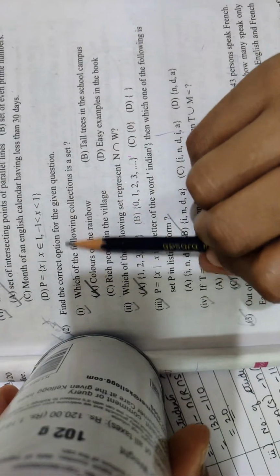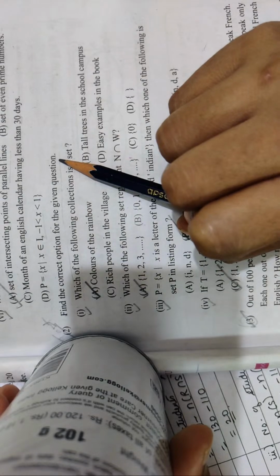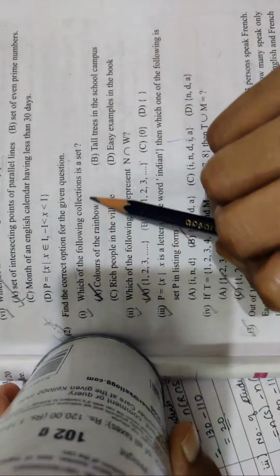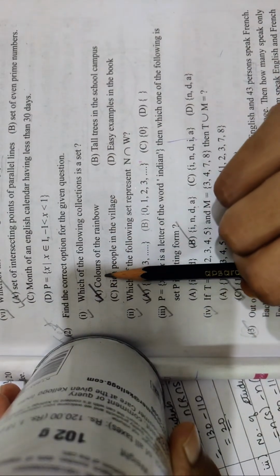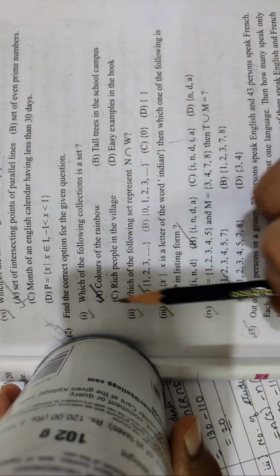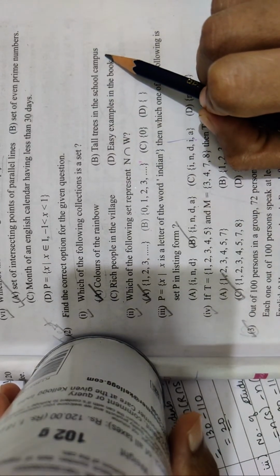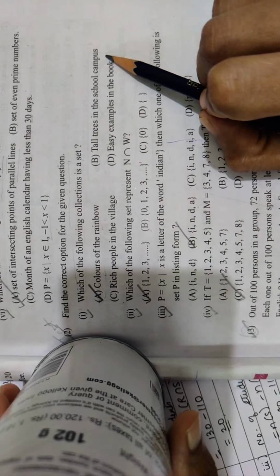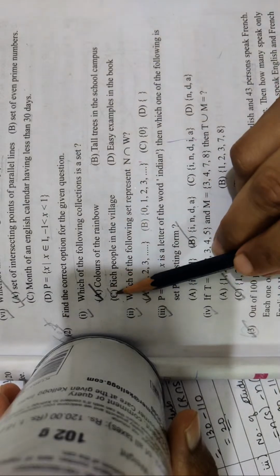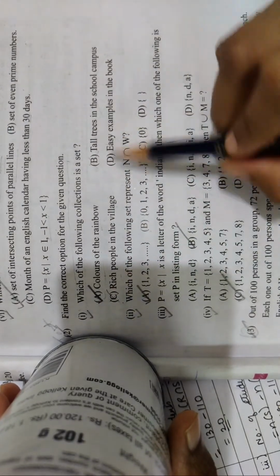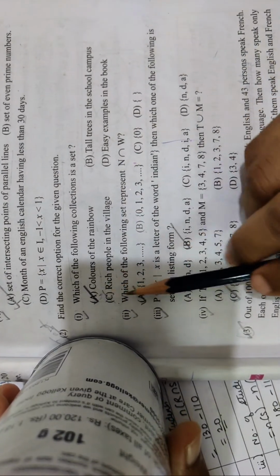Next, find the correct option of the given question again. So we will do this question also in the textbook. Which of the following collection is a set? Colors of the rainbow? Yes, we know there are 7 colors and we can write it down. Tall trees in the school campus. Now, how can we distinguish between short trees and tall trees? So this is not a set. Rich people in the village. Again, this is not a set. Easy examples in the book. This is also not a set. So the right answer is colors of the rainbow.